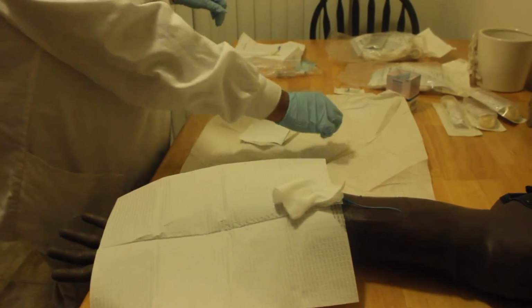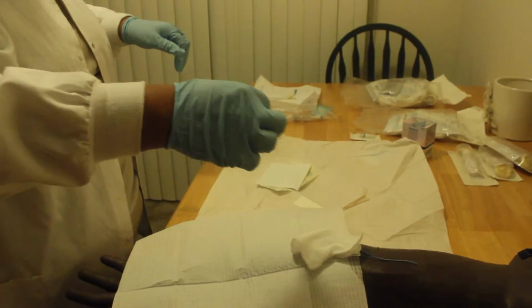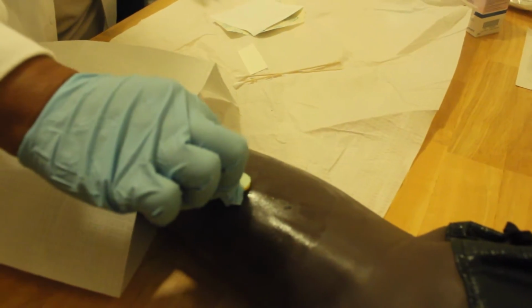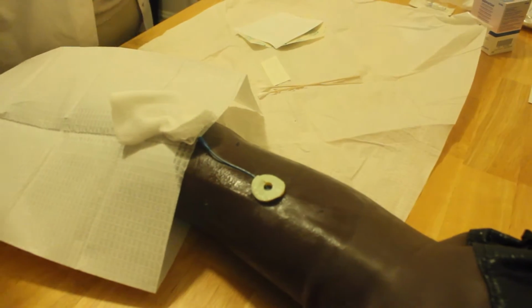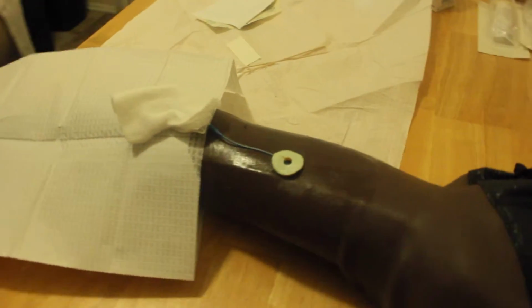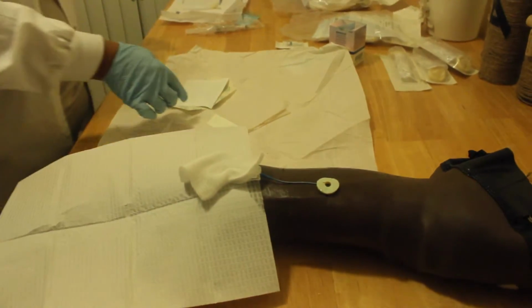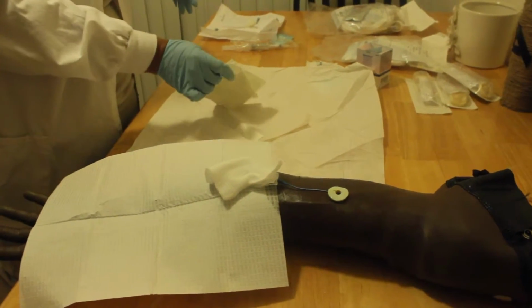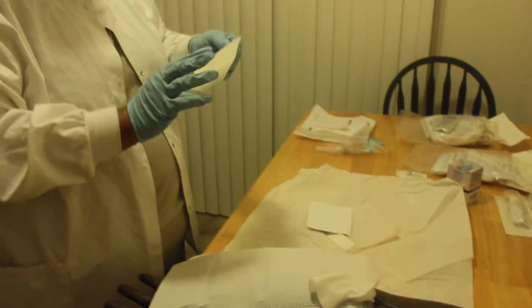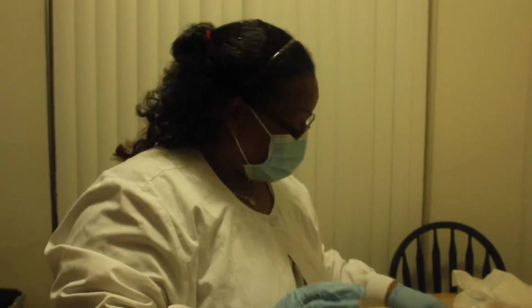It's important to apply the BioPatch with the shiny side up, and not having it cover the line. With our sterile hand, we make sure the insertion site is covered, and then we're ready to apply our transparent dressing. The last thing we want to do is cover the site with a transparent dressing.